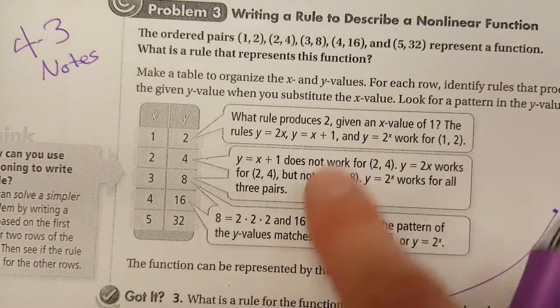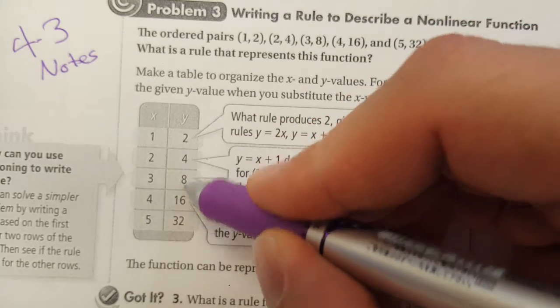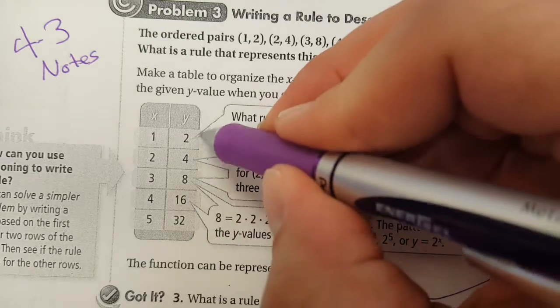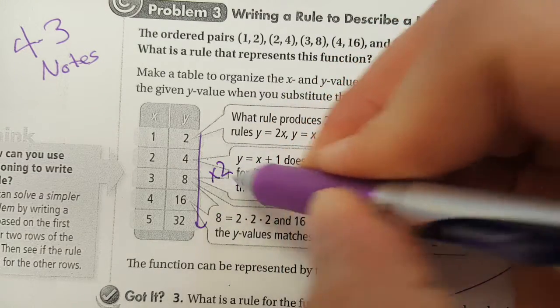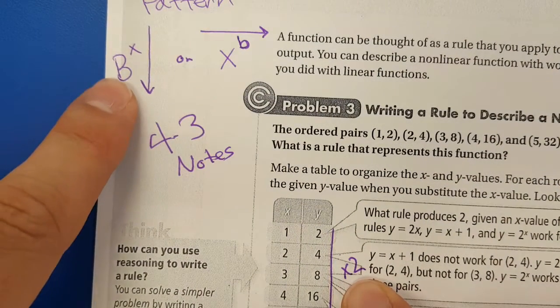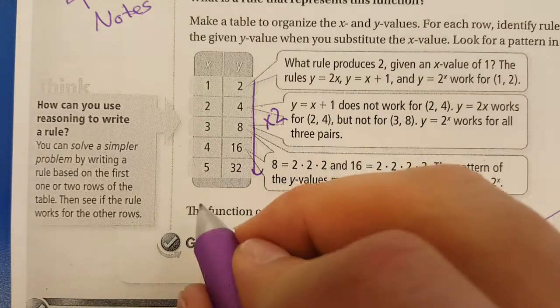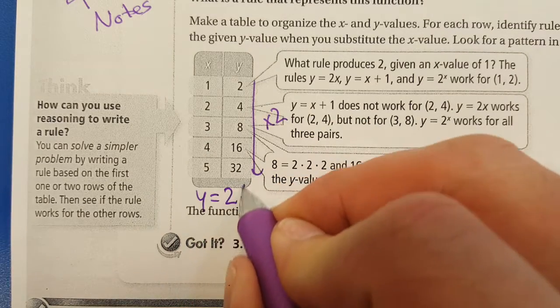Here's all this smart person stuff. Look for a pattern, all right? So let's see here, 2, 4, 8, 16. Vertical pattern, looks like you're taking everything times 2. Okay, so if I have a vertical pattern of times 2, that means the number doing all the work will be my base and x will be my exponent. Here's my equation. I'm gonna go ahead and say that y equals 2 to the x power.